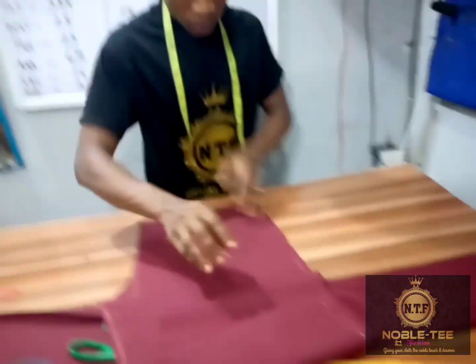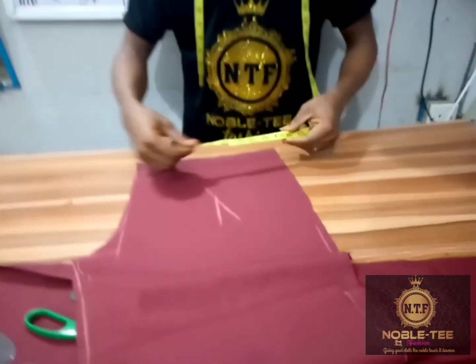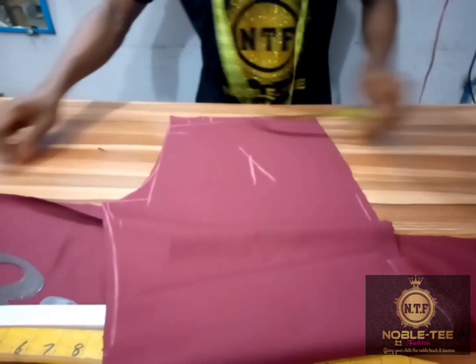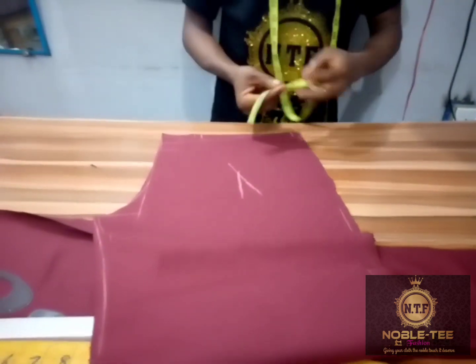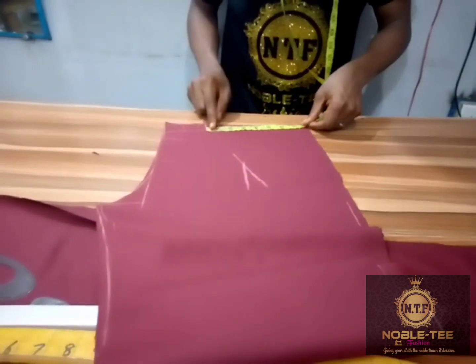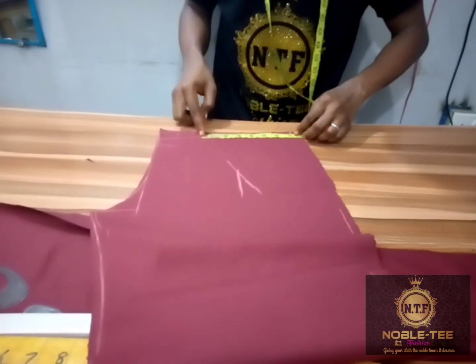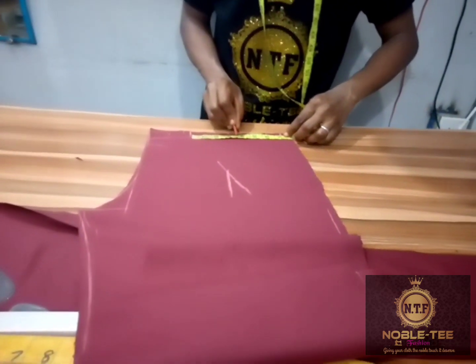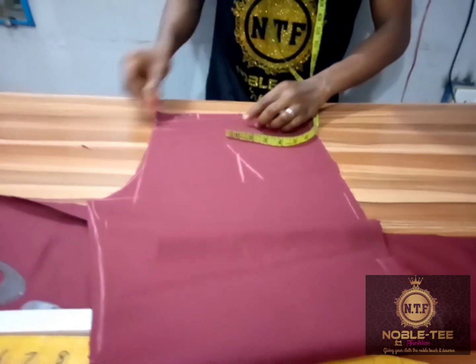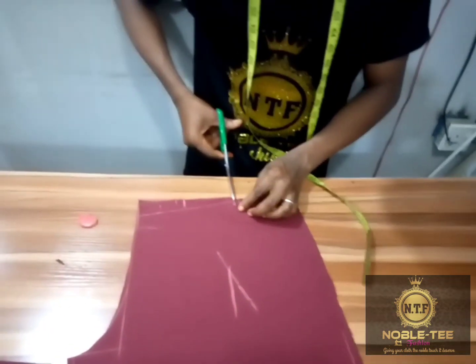Now, here's how to get your back slit. The back slit, the 1/2 inch you are joining here. Then the waist is what? Is a 7. So divided by 2 is a 3.5. So this is where our back slit will fall.